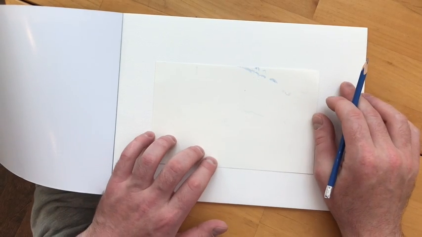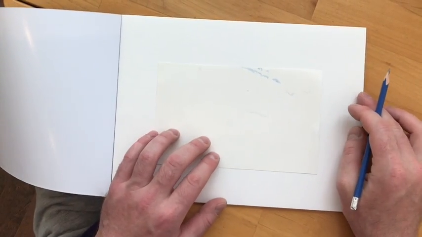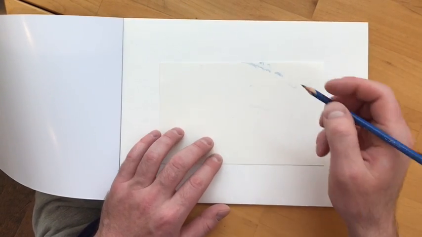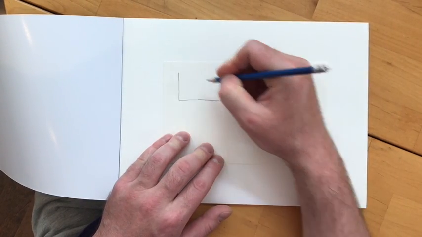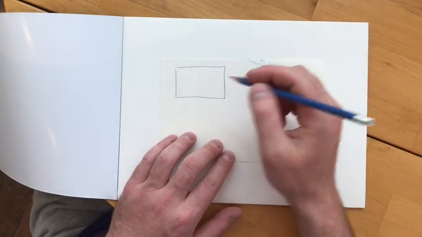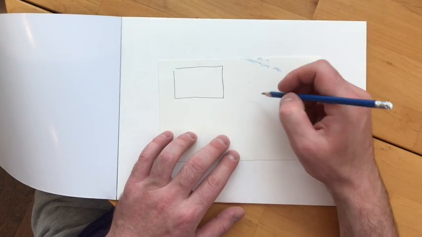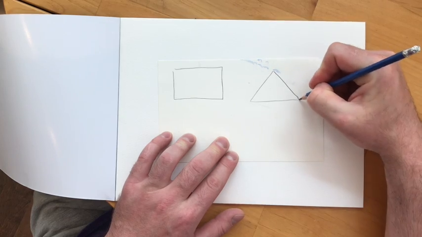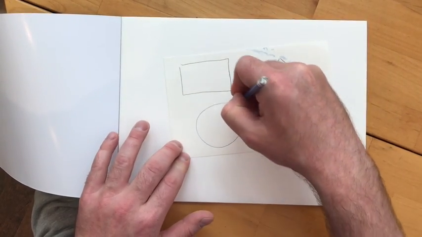So all shapes and all things, you can really break them down into the 3 basic shapes. And in this case, there's the rectangle or square. I'm using rectangle for this example. There's the triangle, and there is the circle.